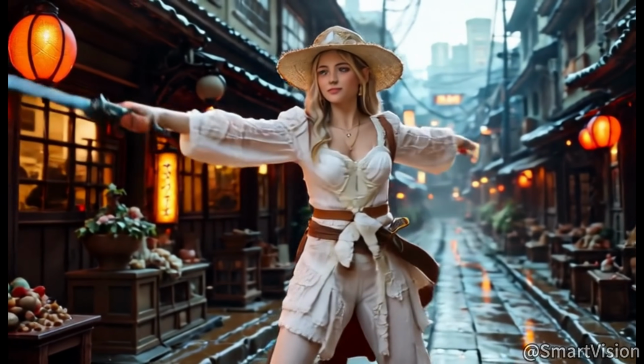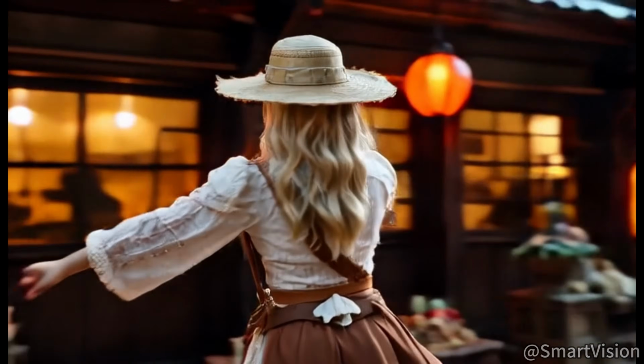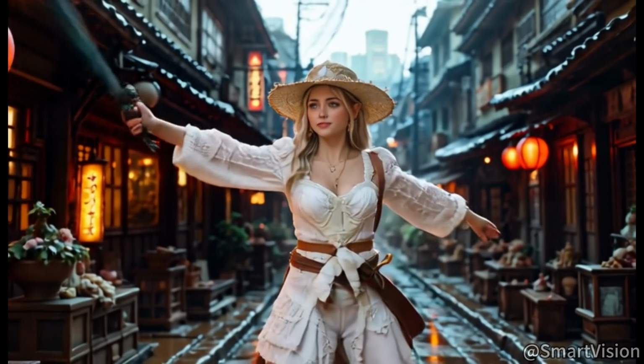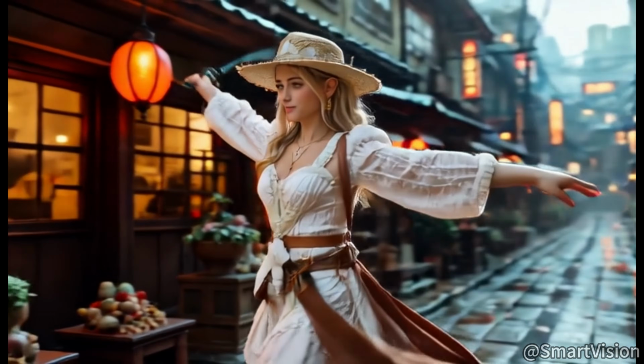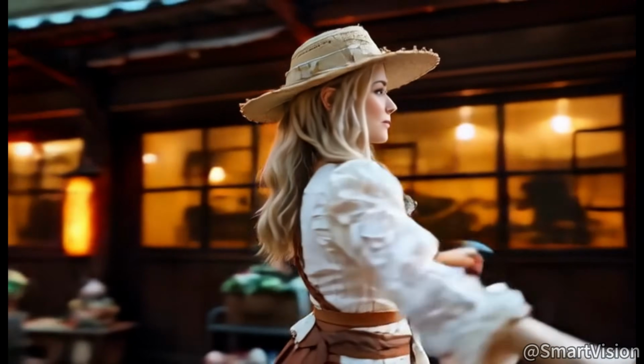What impressed me the most is that when the character turns around and looks back at the camera, the identity still stays consistent. That's a really good sign of strong character consistency, because in older workflows this kind of movement would very often cause the character to drift or completely change appearance.